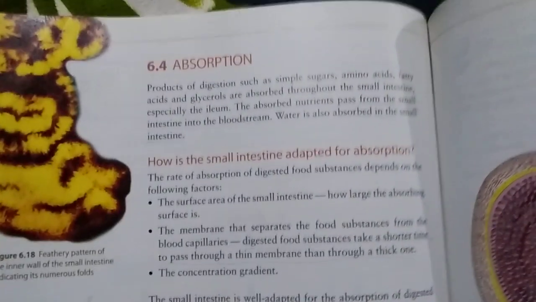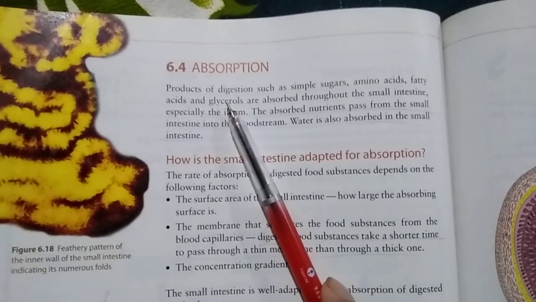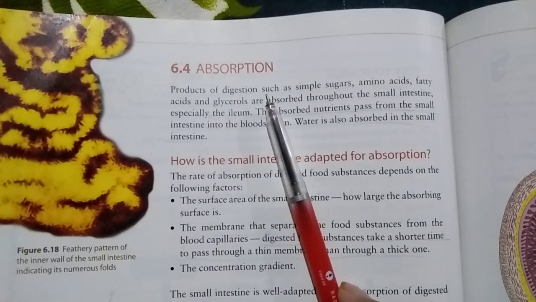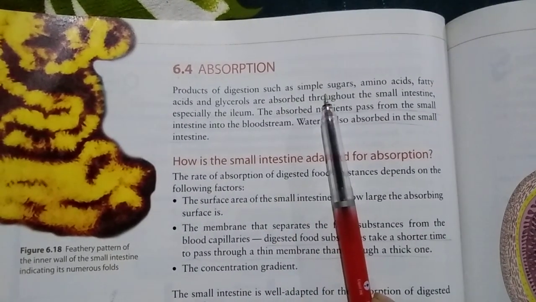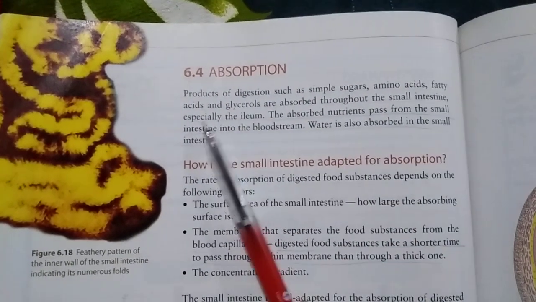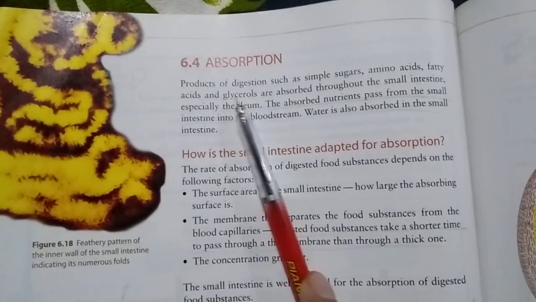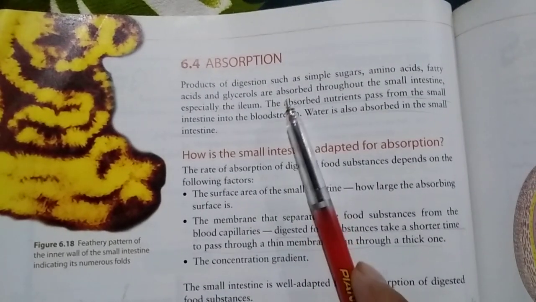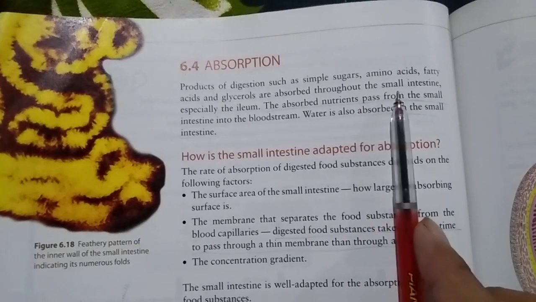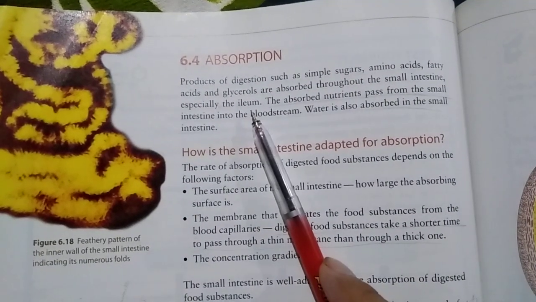Now we discuss the topic of absorption. Products of digestion such as simple sugars, amino acids, fatty acids, and glycerols are absorbed throughout the small intestine, especially the ileum.